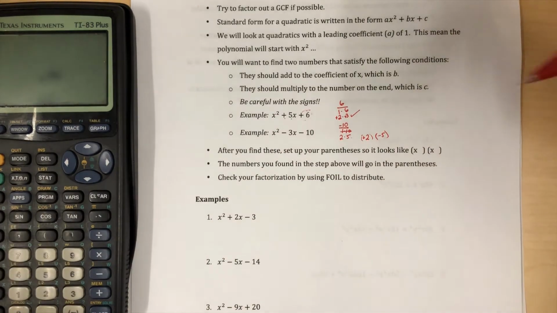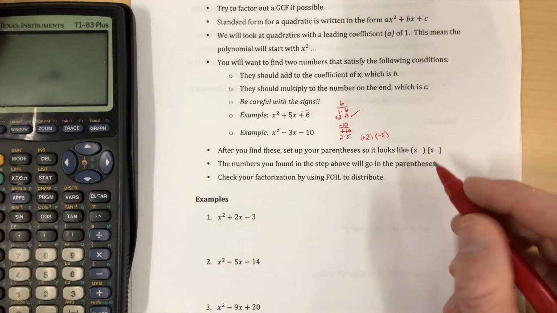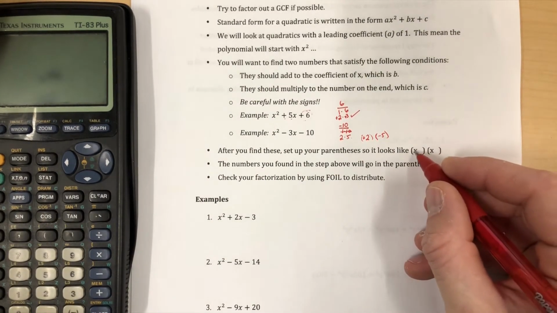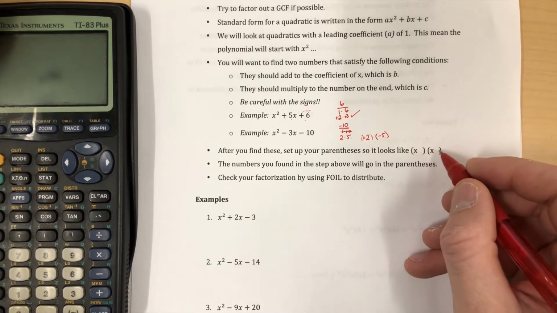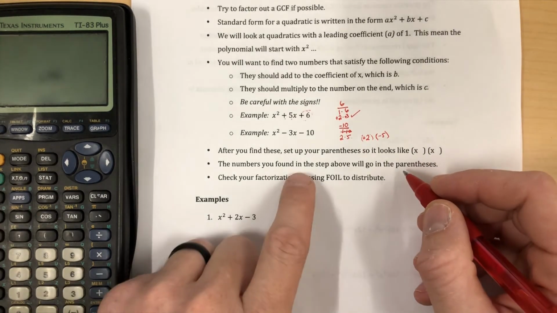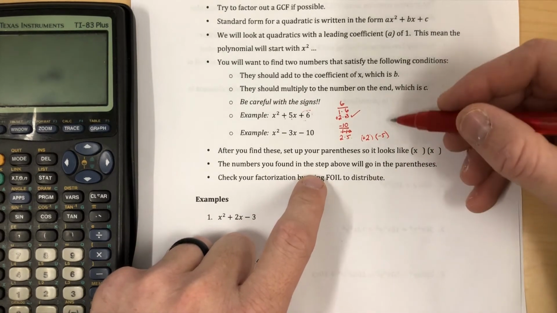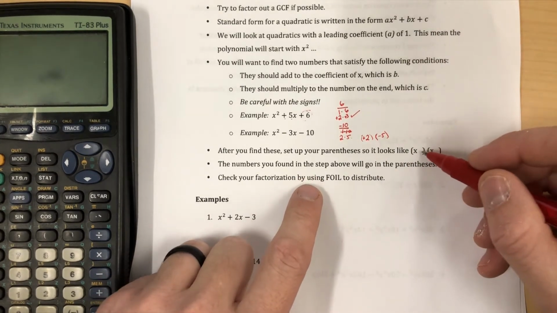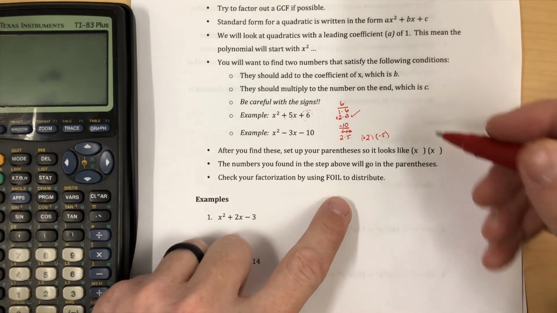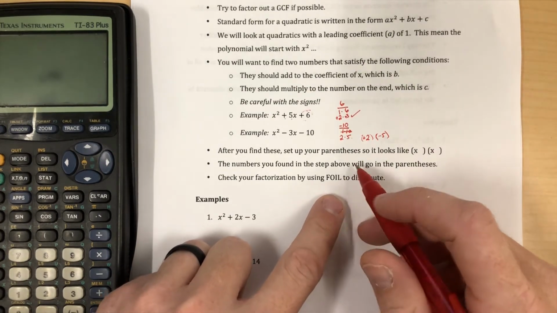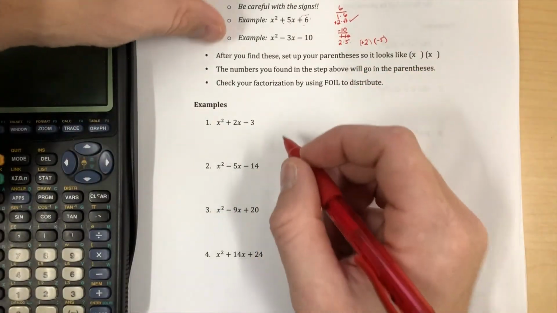After you find these, you're going to set up some parentheses so it looks like an open parenthesis with an x inside times another parenthesis with an x inside. The numbers that you found in this step just go in the parentheses with the x. And then you can always check your factorization by using the FOIL method to distribute. Let's work a couple examples together.